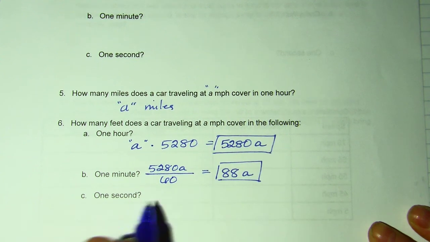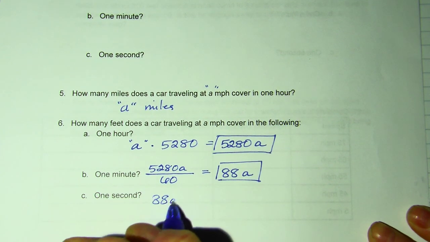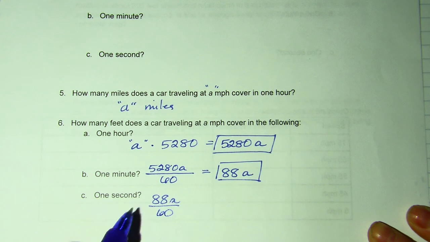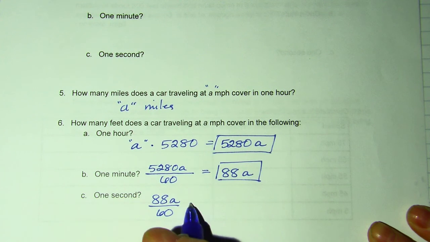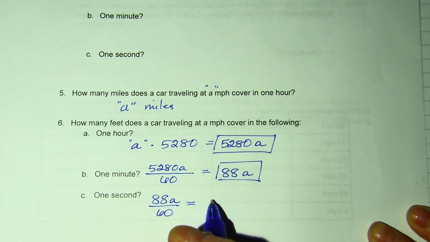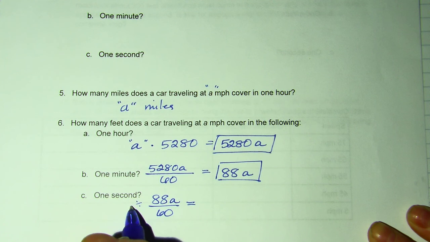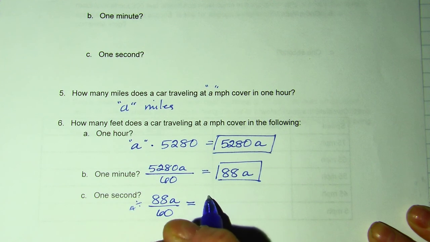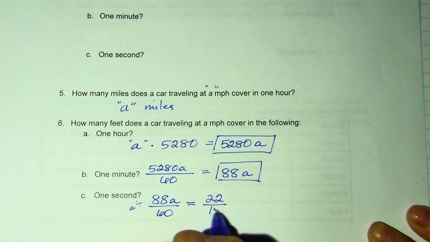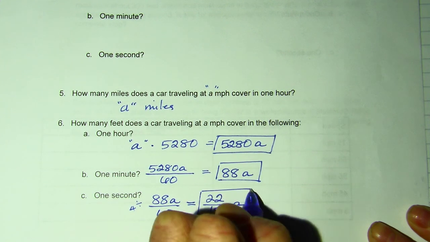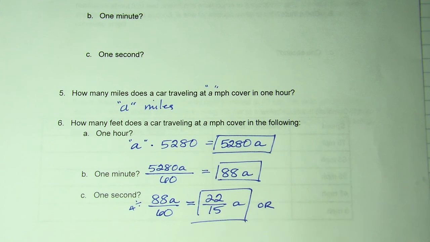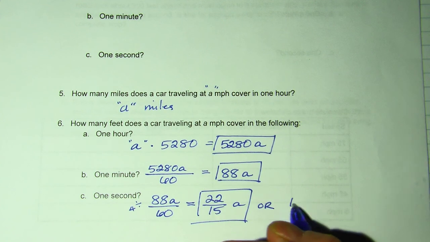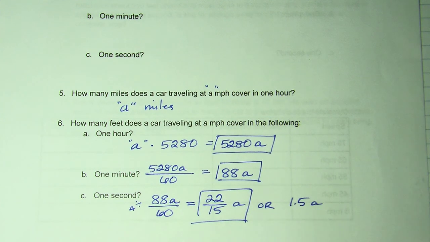So what about 1 second? Well, I would take the last answer and again divide it by 60 because there are 60 seconds in 1 minute. And I'm going to reduce. So I divided the top and bottom by 4. And so I got 22 over 15A. Or if you wanted to make that a decimal, I would do 22 divided by 15. So I got about 1.5A. It's up to you. I'm going to leave it as a fraction. It's more accurate.